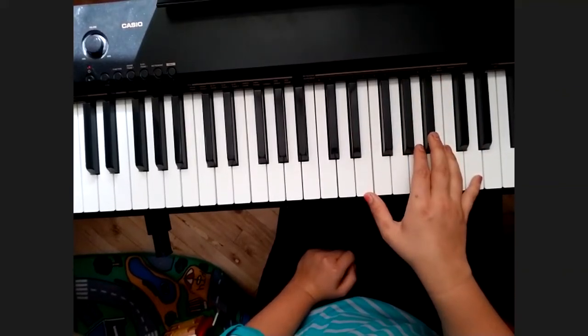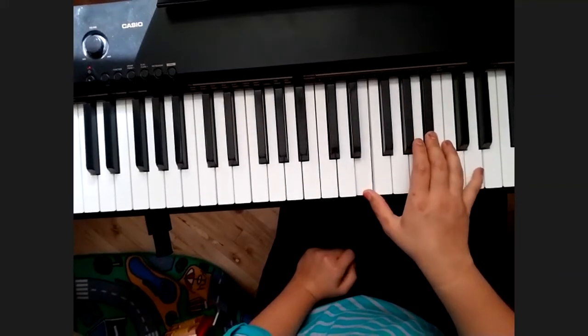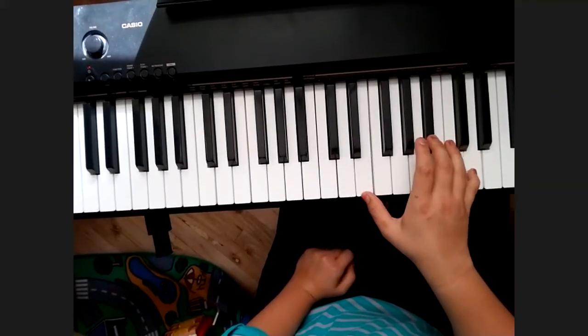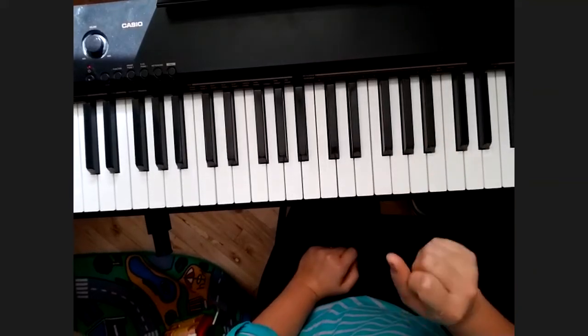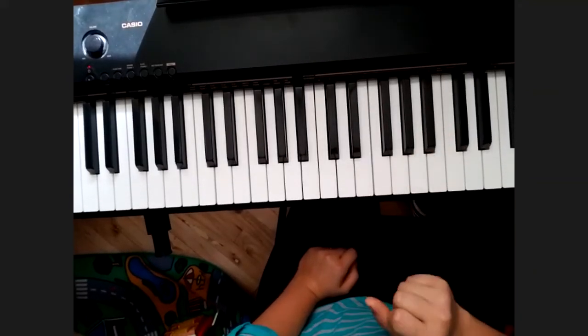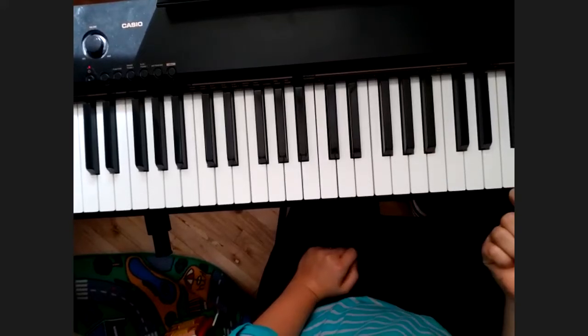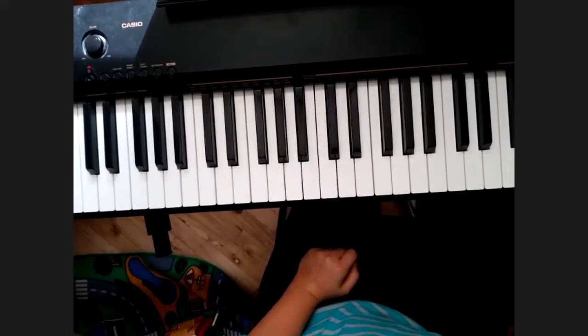Oh, that's hard. Make sure. Can you play me your 1 chord one more time? There you go. Okay, now go back to your 4 chord. There you go. That's good. Perfect.